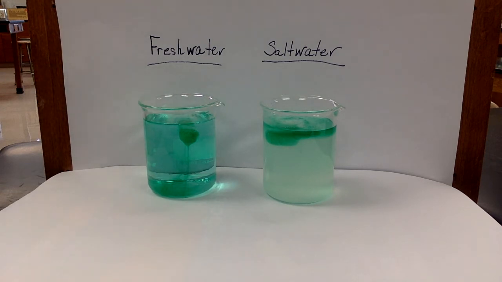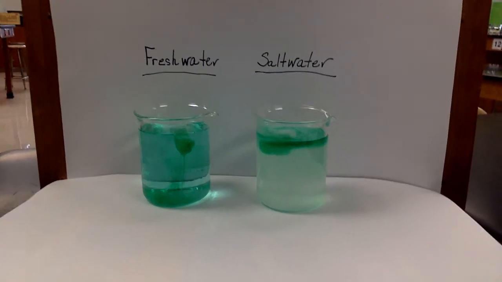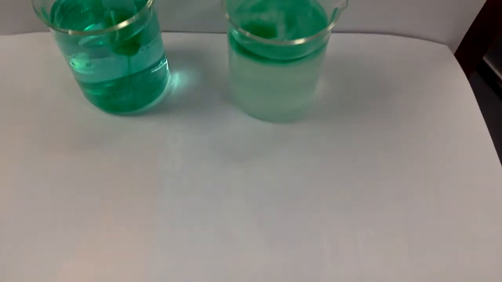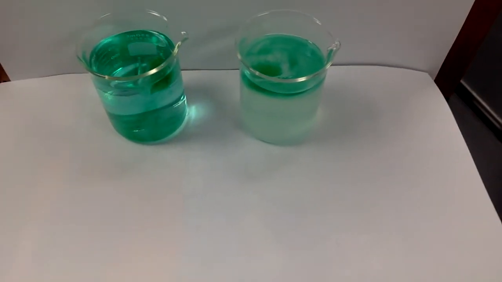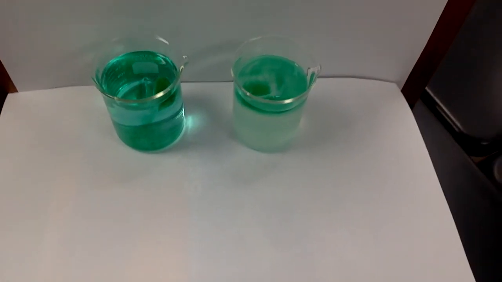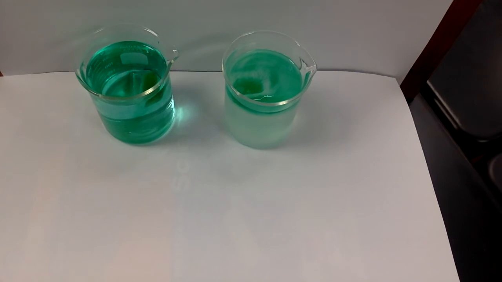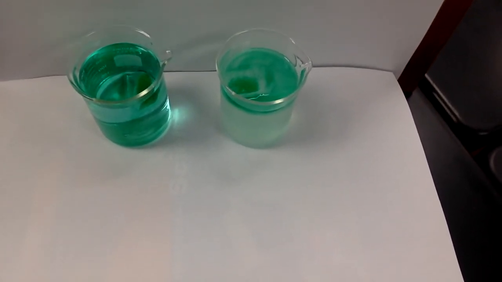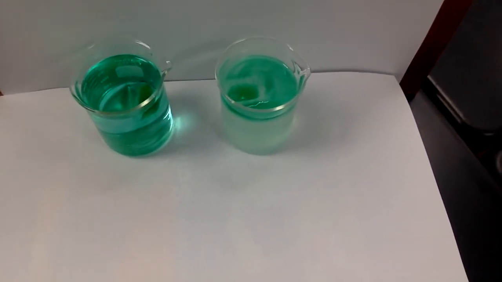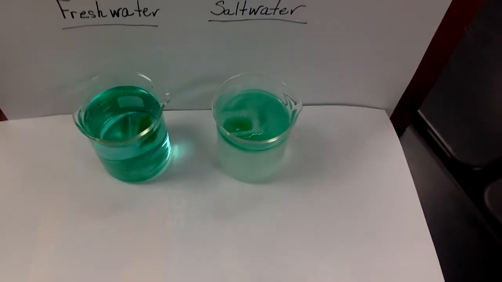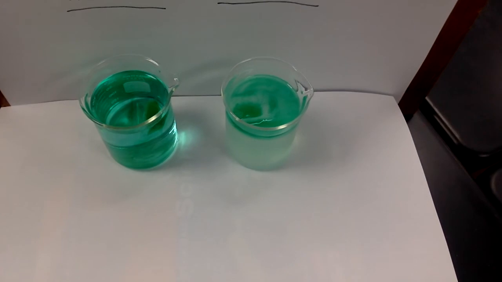Let's take a look at the size of the ice. From where I'm standing, I can see that the ice cube that's in the freshwater beaker is a lot smaller, is actually much smaller than the ice that's in the saltwater beaker.